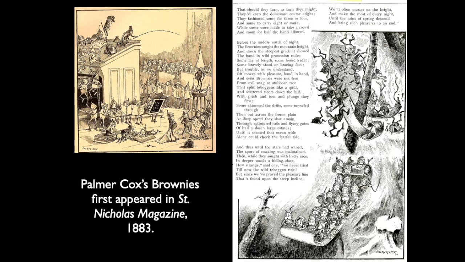Palmer Cox was a fabulously popular caricaturist who came up with a series of stories and pictures that captivated the imagination, from St. Nicholas Magazine in 1883. He had a whole troupe of brownies, which you can imagine as diminutive fairies taking over the world when everyone else was asleep, pretending to be humans. This was a delightful way of looking at ordinary things from the vantage point of these diminutive outsiders.